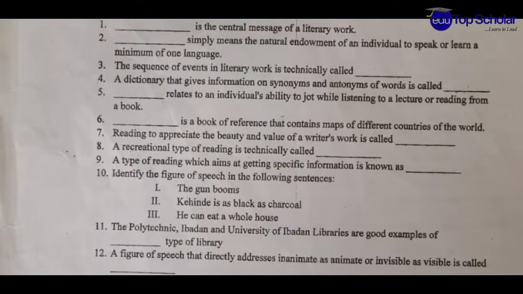All right, you can listen now. Please listen. I've seen your stickers. Please, let's listen now. Question number 1. Dash is the central message of a literary work. Oh, you already know that answer. We just discussed it now. Theme is the central message of a literary work. That is theme.